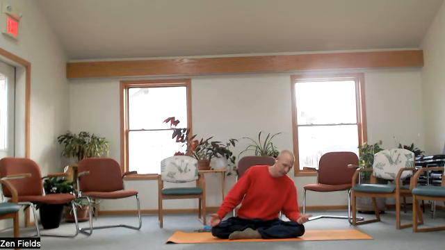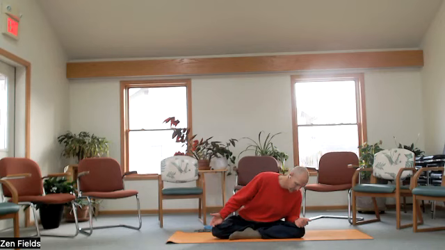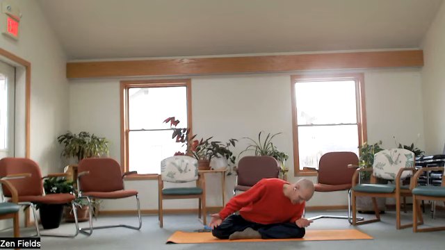Okay, and then what we'll do is bring our palms up on our knees, palms up. Take a deep breath in. As you exhale, fold over the left knee, just going as low as you can. How low you go isn't important. Just go as far as you feel comfortable. Maybe taking a few breaths here.